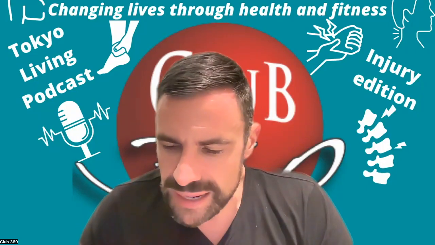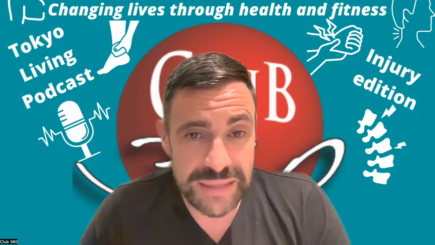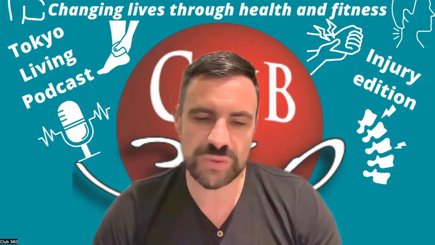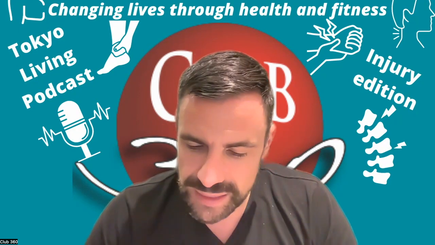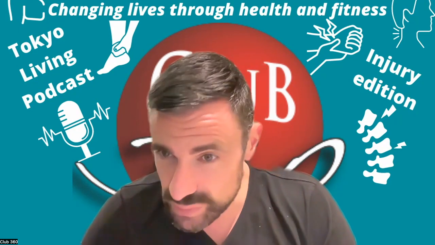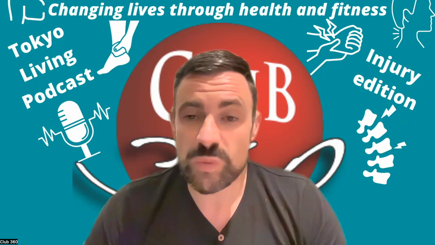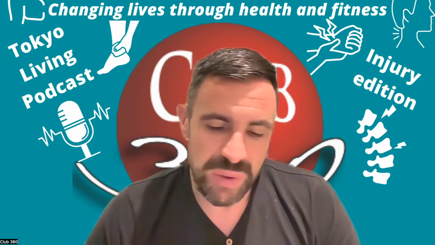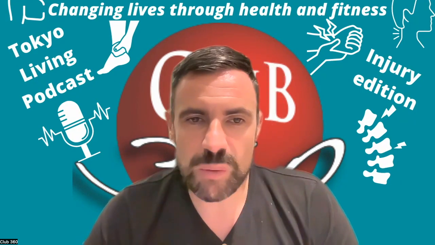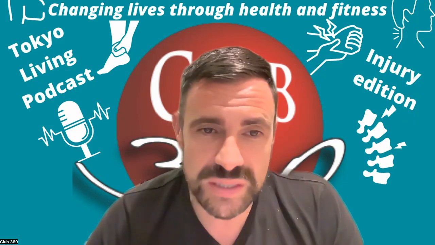In running, we might make some changes to the gait pattern. So we might make some changes to the way that someone's running, even if it's just in the short term, to try and allow us to get that activity in without limiting activity, but doing so with less pain. We might use things like orthotics. We might use taping to try and offload the tendon.